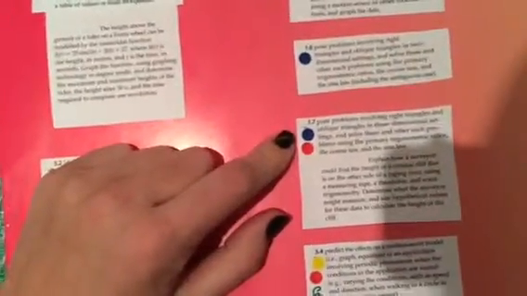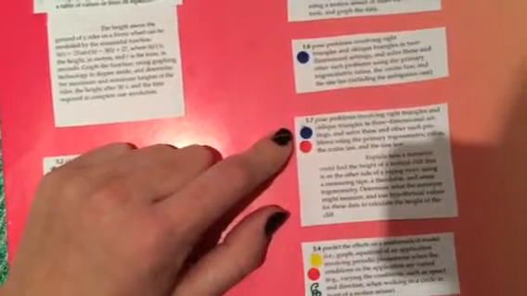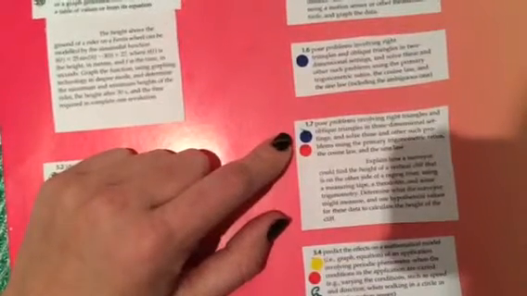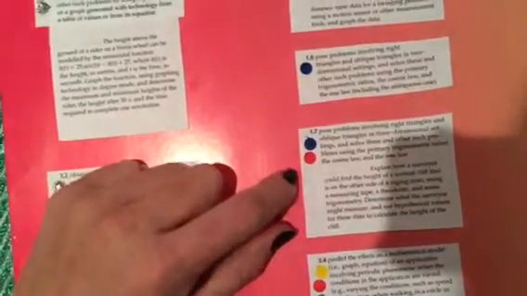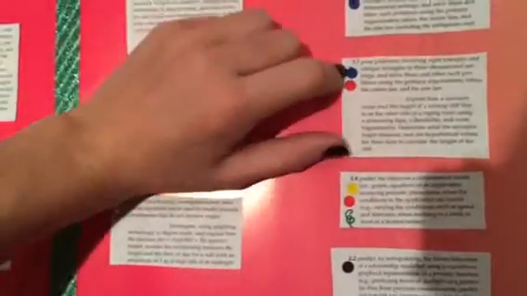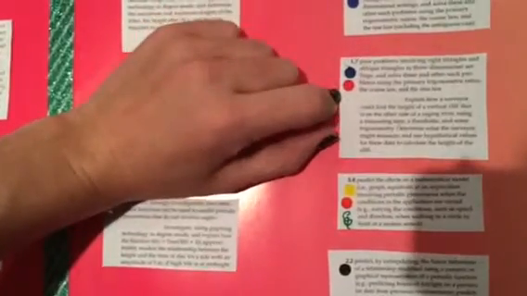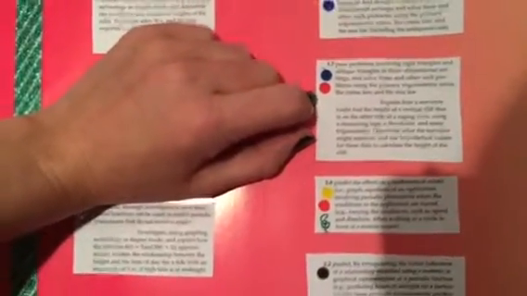Moving on to trigonometric functions. Here, I will choose another one where I have two. Here I have pose problems involving right triangles and oblique triangles in three-dimensional settings, and solve these and other such problems using primary trigonometric ratios, the cosine law, and sine law. So here basically we're taking real-life problems, modeling them using trigonometry, and solving them.